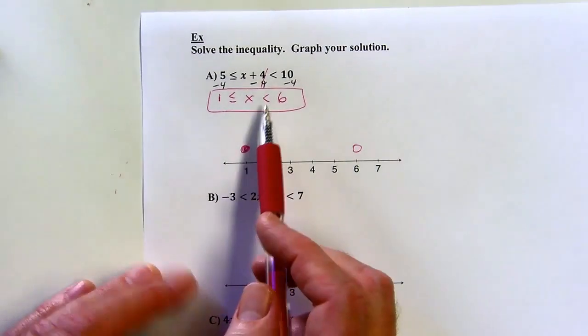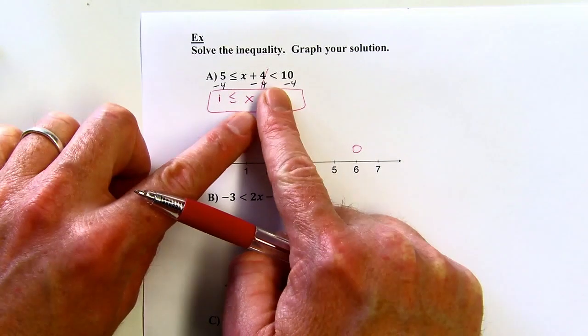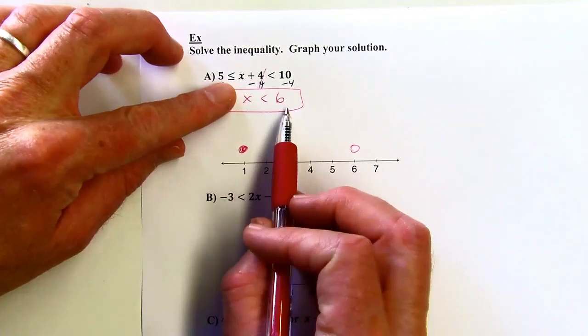And then if you think about the x's, they're going to be greater than the 1 because it says 1 is less than or equal to x. So that means x is greater than or equal to 1. And x is going to be less than 6.